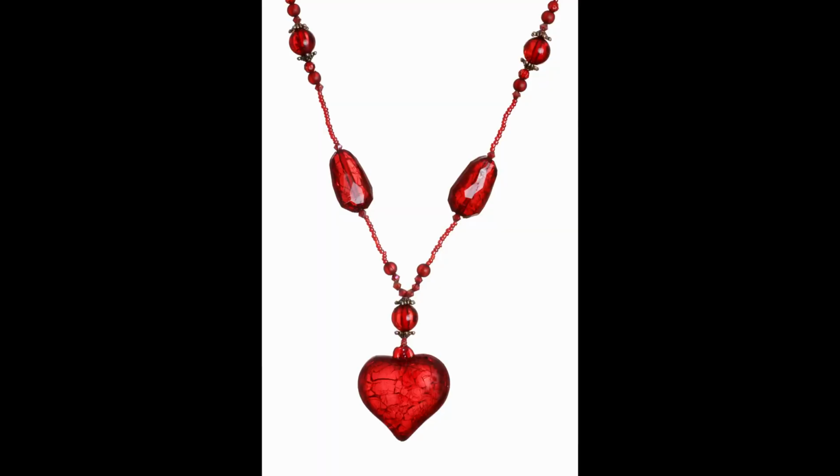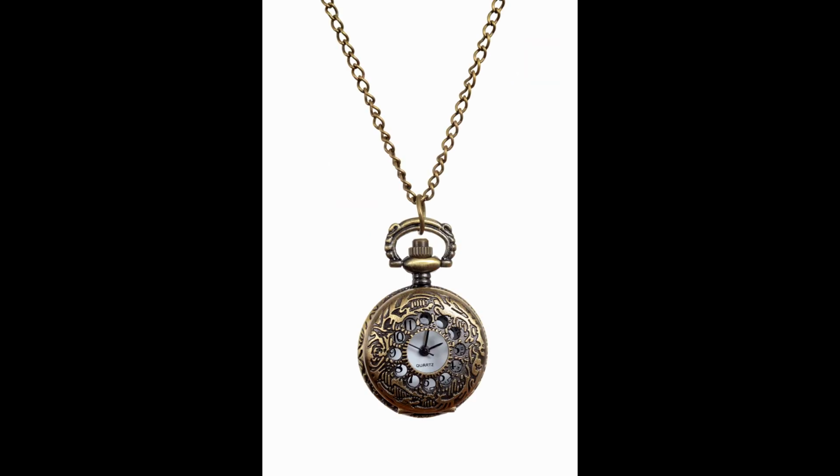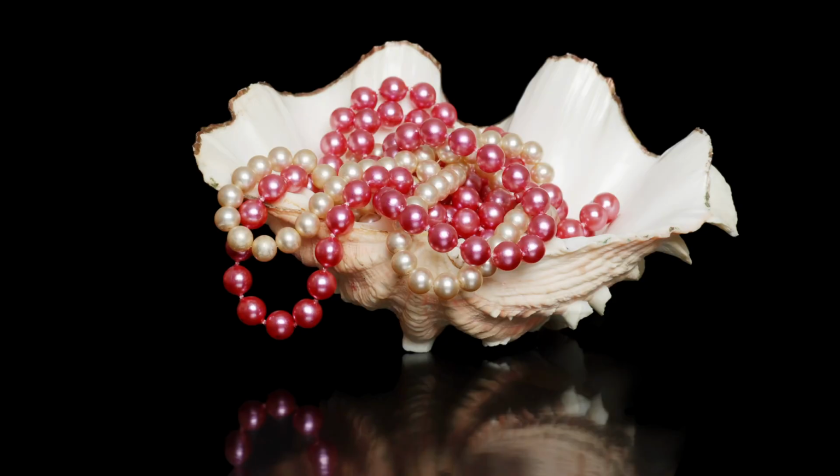You create necklaces. Look at these necklaces. There they are, isolated on white, easy to see, makes it easy for the customer to see exactly what they're buying. But why don't we put it in a little setting? Here I've got the pearl necklace in the shell to help give it that look. You created the necklace and it looks awesome. Put it in a setting.